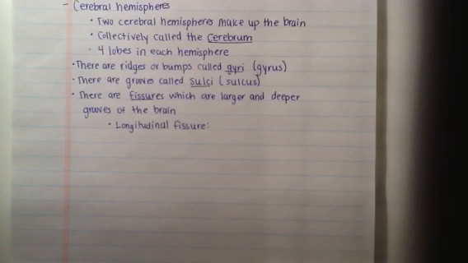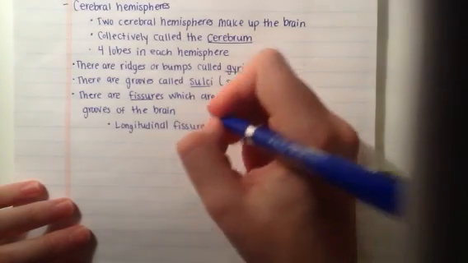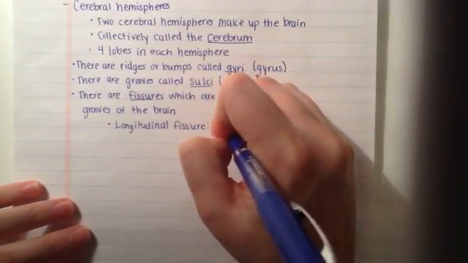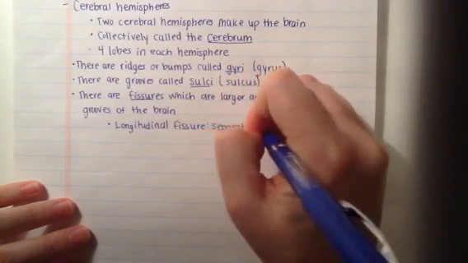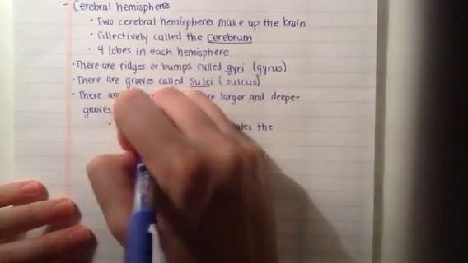It's kind of where we get the saying, you're right-brained or you're left-brained. That's coming from the longitudinal fissure because that's how the brain is split into right and left parts. So this separates the brain into right and left halves.